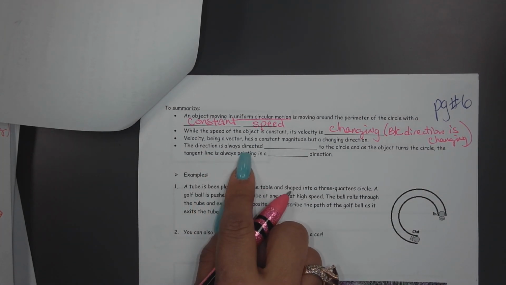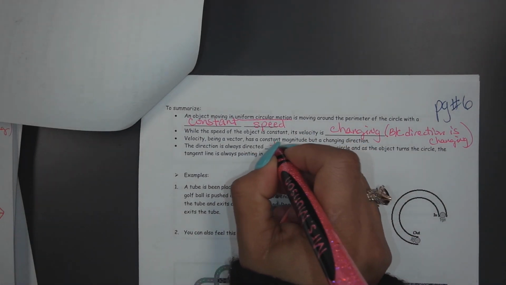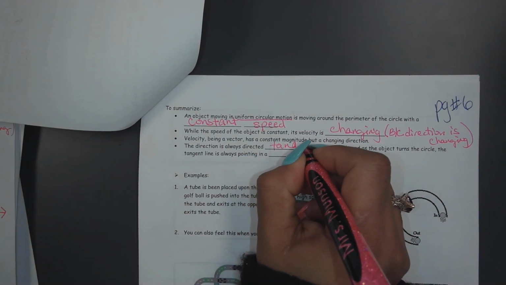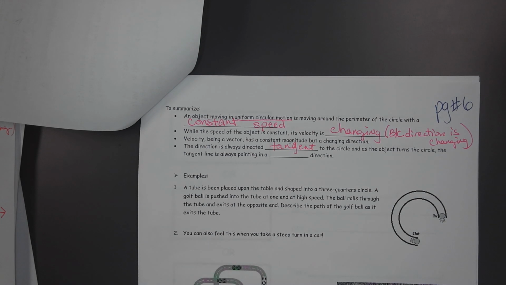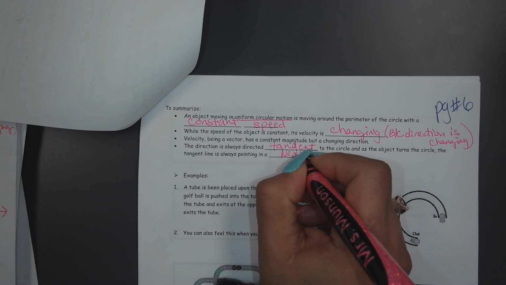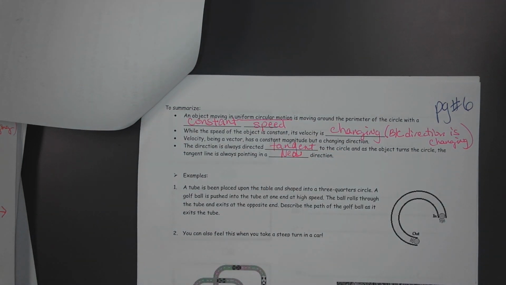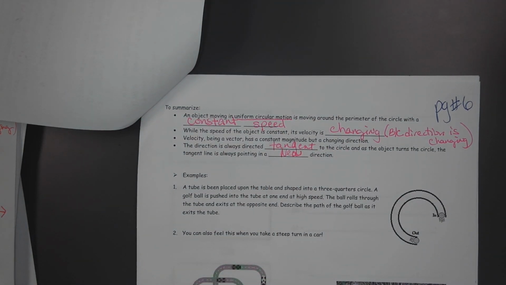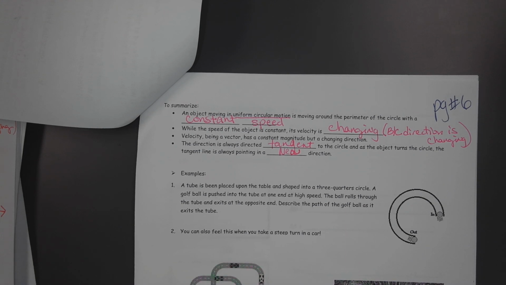The direction is always directed tangent to that circle, which is a line that touches it but does not intersect it. And at every given location of the circle, it is a new direction, so that way it can form a circle. If it's not, then it's not going to form a perfect circle.